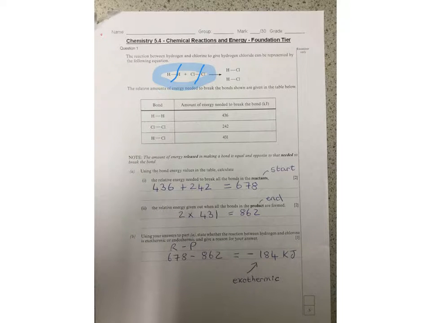The relative energy given out when the bonds in the products are formed. So looking at the products then, these are the products by here, what is formed in the reaction. Now this is a little bit different because you've got two of the same one. So cross one out, that would give you 431. Then you've got two of them, so it's 431 times 2. You've got two of the bond again. That equals, if you do it in a calculator, 862.